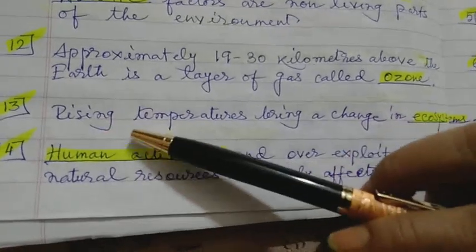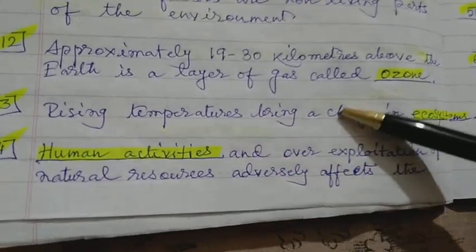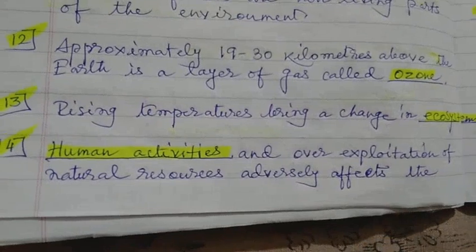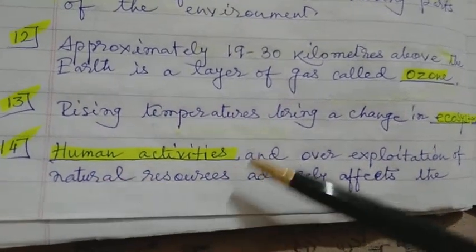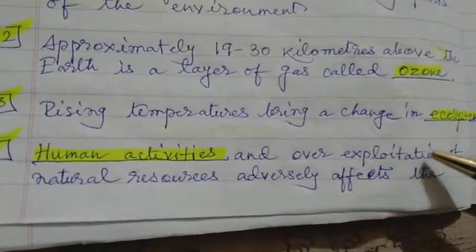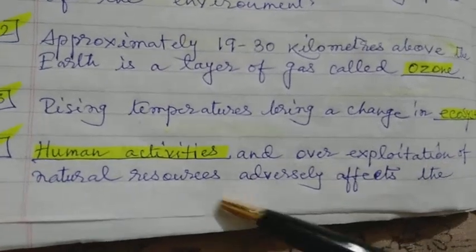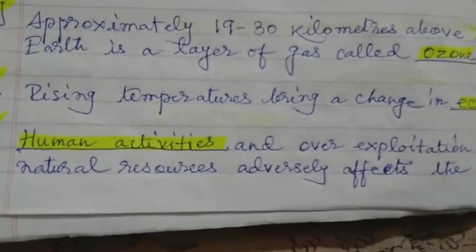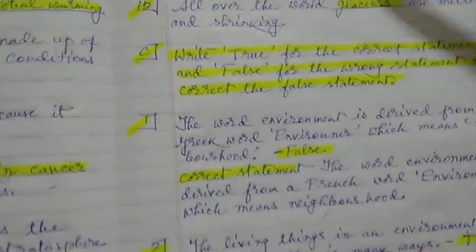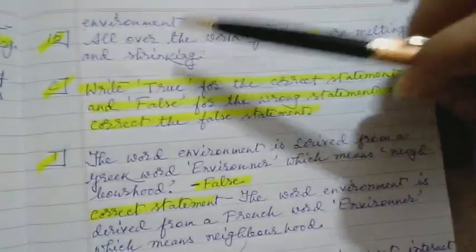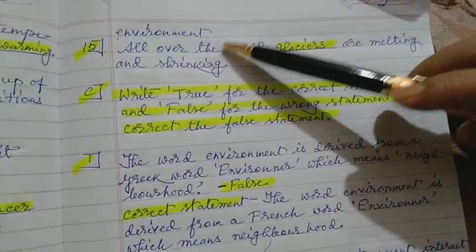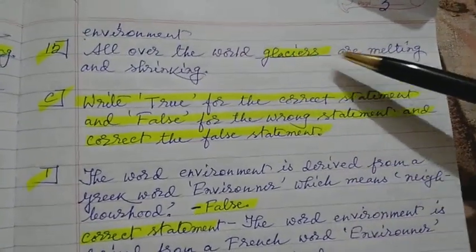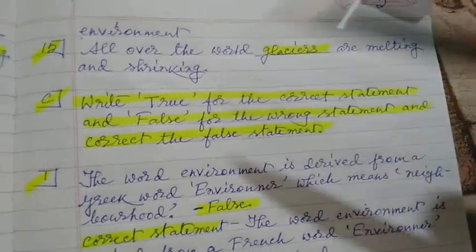Number 13, rising temperatures bring a change in ecosystems. Number 14, human activities and overexploitation of natural resources adversely affect the environment. Next, 15, all over the world, glaciers are melting and shrinking.